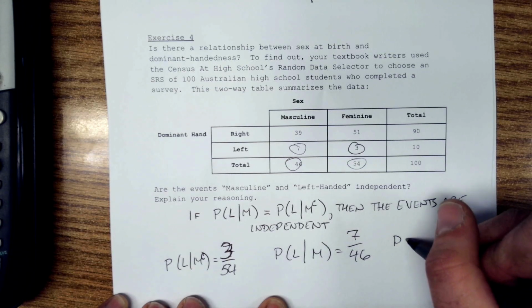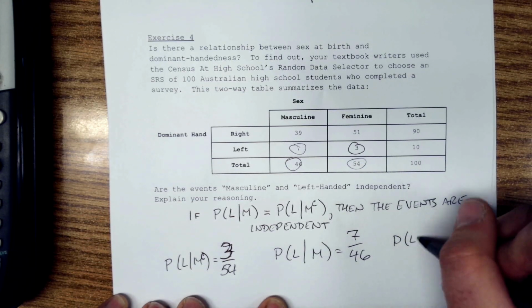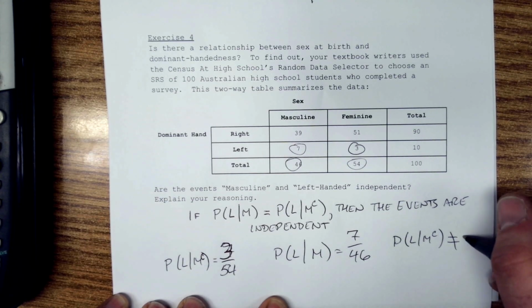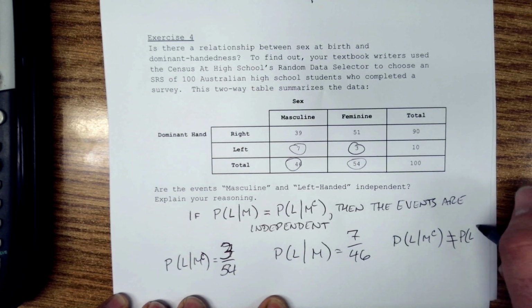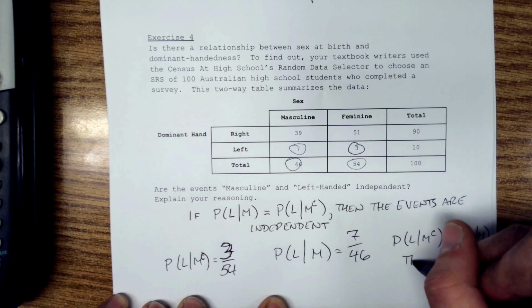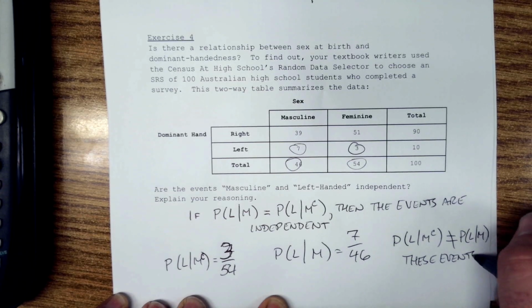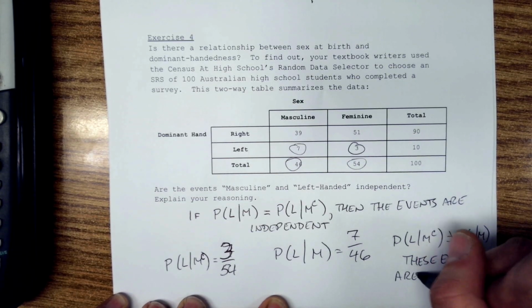Since the probability of being left-handed given that they are not masculine is not the same as the probability that they are left-handed given that they are masculine, these events are not independent.